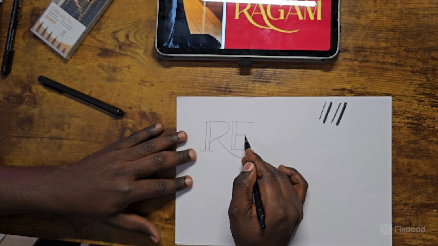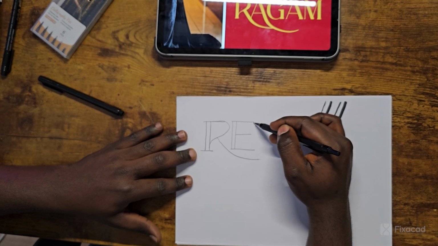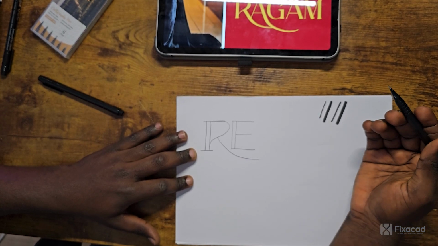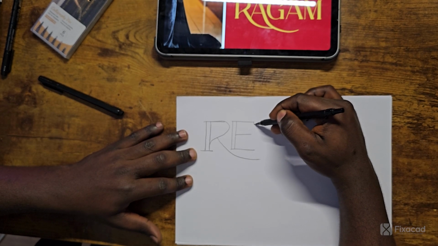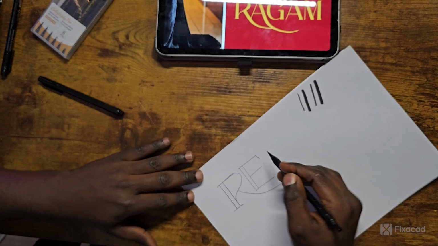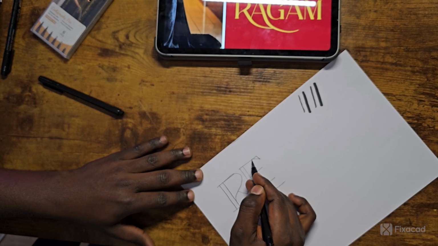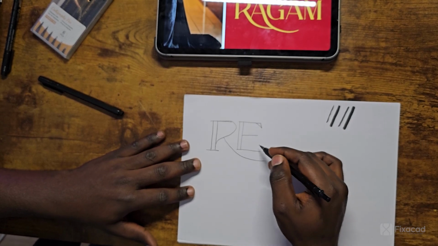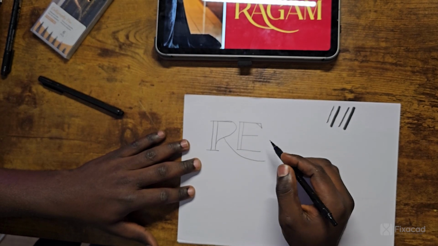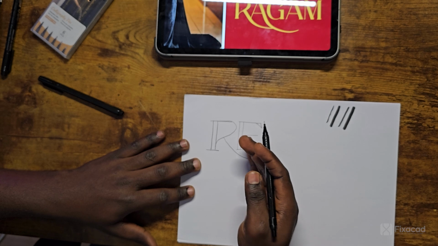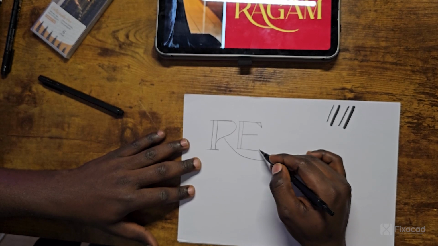Don't worry about making it a perfect kind of look. You don't need that. So let's have this like this, and this will come here for the serif part of it, and we can also repeat the same thing with the down part, just what we did there.